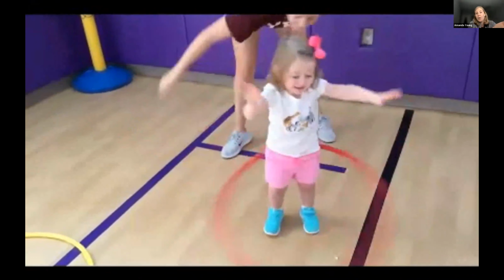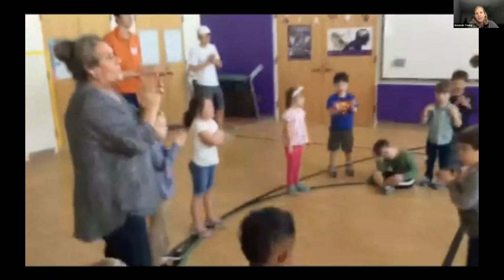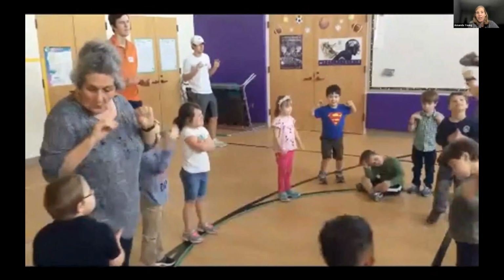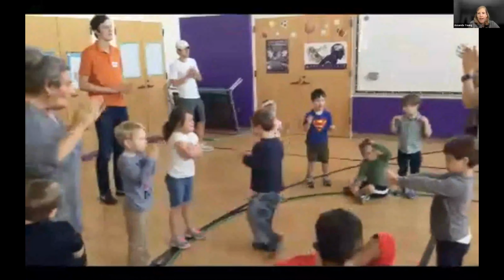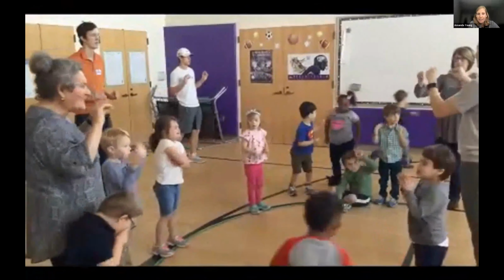Okay, again, hula hooping. This little girl cannot hula hoop yet, but it was important for her to understand that this is what I do with a hula hoop. Here's a nice little example of putting in music with our activities.